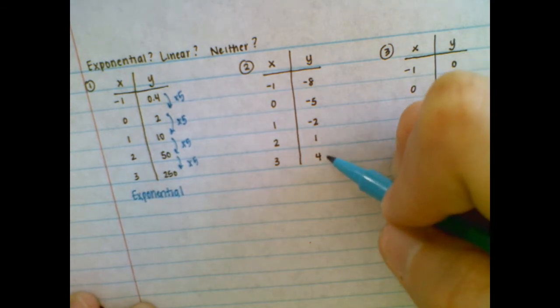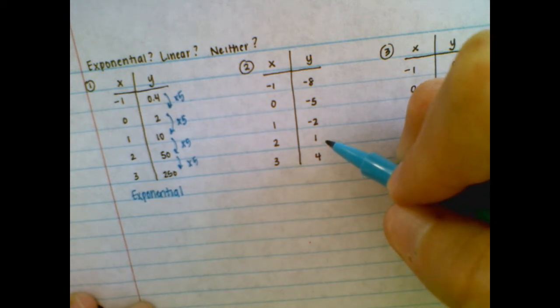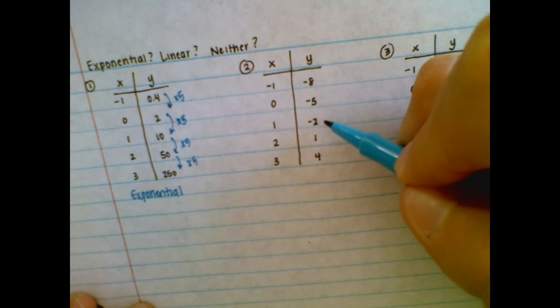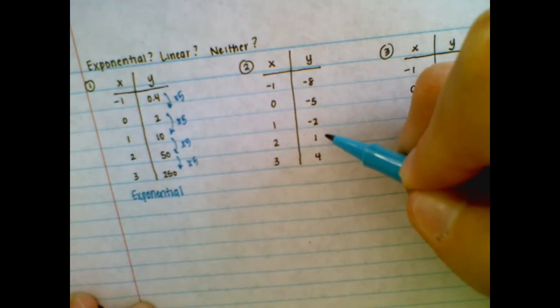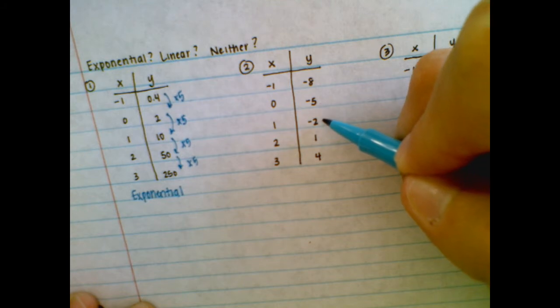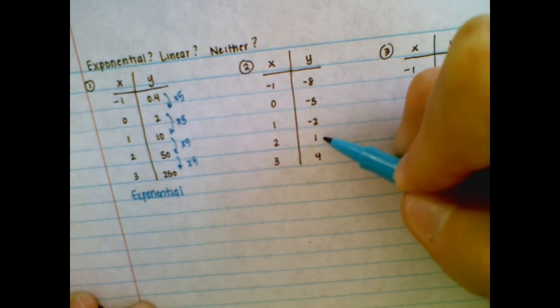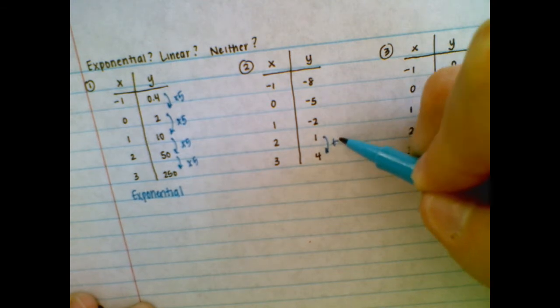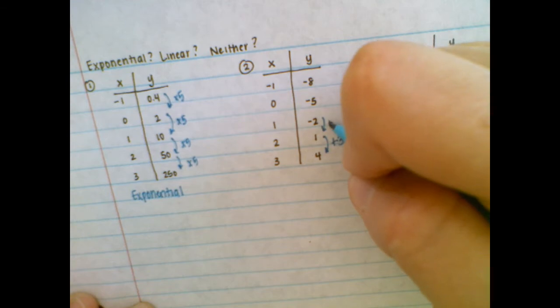So to get from 1 to 4, I could be doing two things. I could be adding 3, or I could be multiplying by 4, because 1 times 4 is 4. If I go back up a pair, to get from -2 to 1 I would be adding 3, which fits this pattern here. To get from 1 to 4, we're adding 3. To get from -2 to 1, we're adding 3.